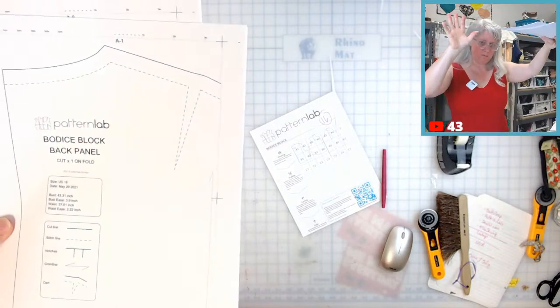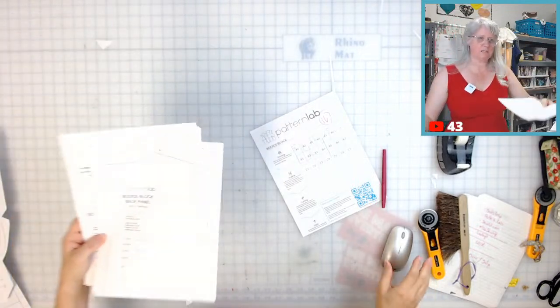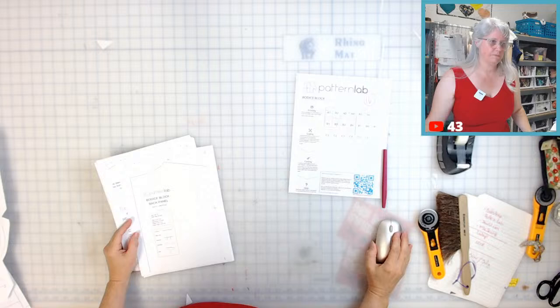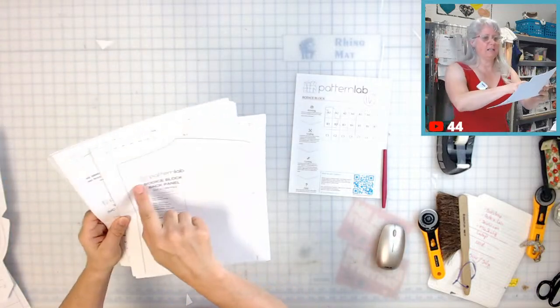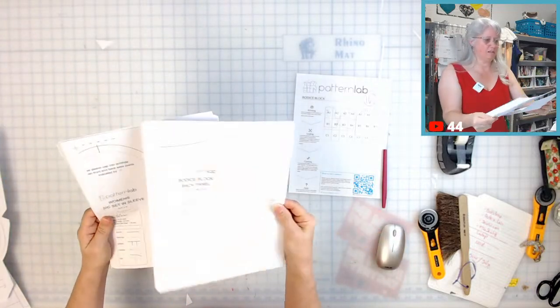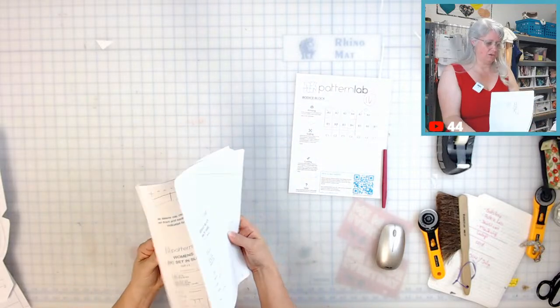There's a lot of really nice information on this Pattern Lab one. This was the one that was really funky when I was putting it into my cart. Wait, or was that Sewist? I think that was Pattern Lab. No, it was the Sewist one that was funky about my cart. Let me look at it again. Yeah, so Pattern Lab does have a lot of information on here. And at least they put their company name on there. This looks very much like a CAD program I've used and very professional.